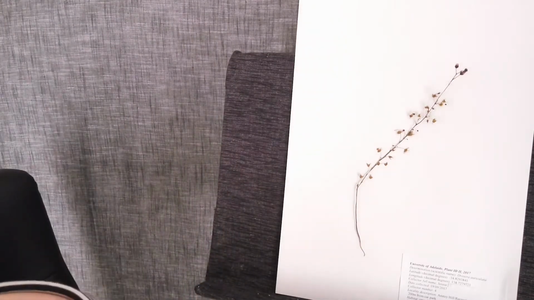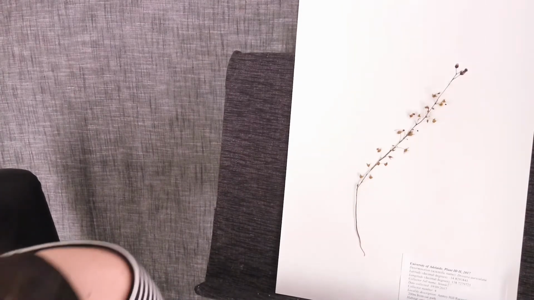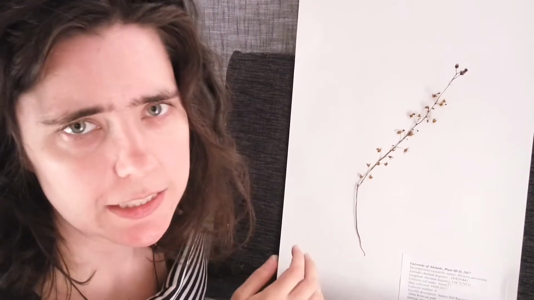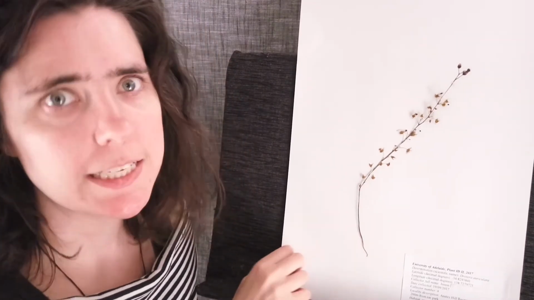Anyway, this is a really interesting plant. I'm really excited about this one. So, this is, oh, the last one, the family for that one is the Boraginaceae.